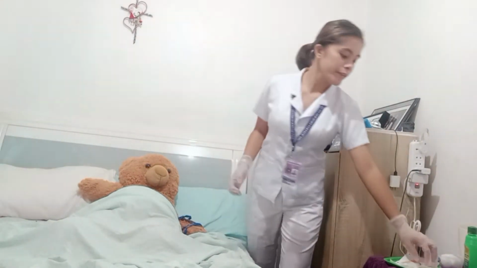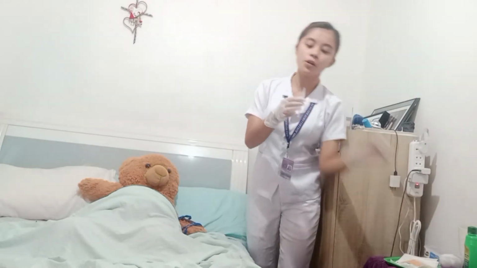So now grab the syringe and remove the cap. So hold the syringe between the thumb and the forefinger of the dominant hand with the bevel of the needle pointing up. So now stretch the skin taut of the injection site by pulling gently with the thumb and forefinger of the non-dominant hand. So this provides an easy entrance into the intradermal tissue.